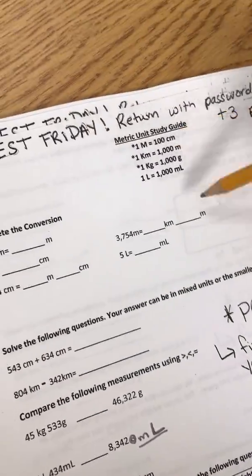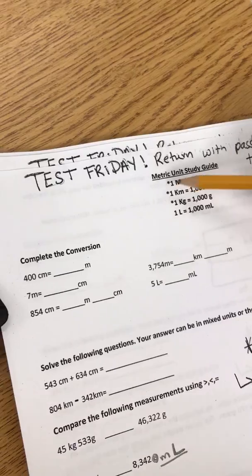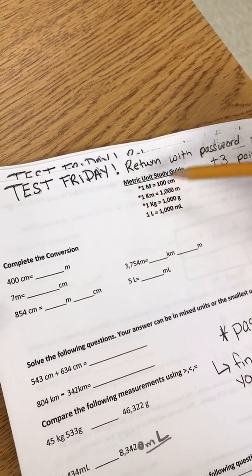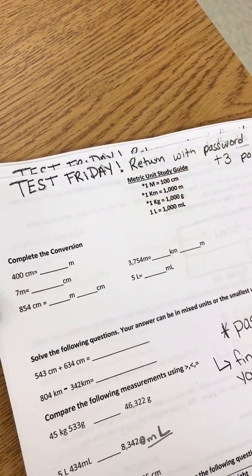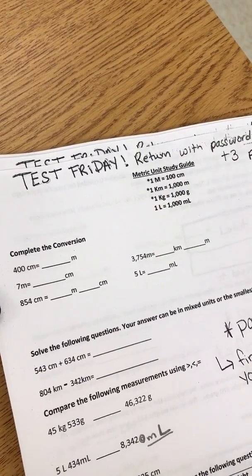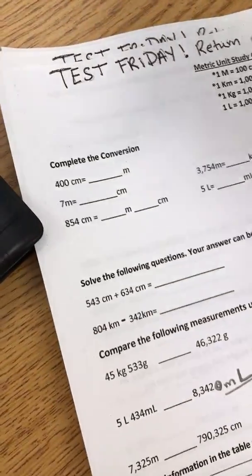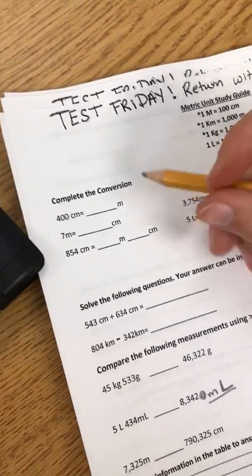At the top, you'll see a quick little conversion reminder. 1 meter is equivalent to 100 centimeters. 1 kilometer is equal to 1,000 meters. 1 kilogram is equivalent to 1,000 grams. And 1 liter is equivalent to 1,000 milliliters. The first part, they're just making simple conversions.